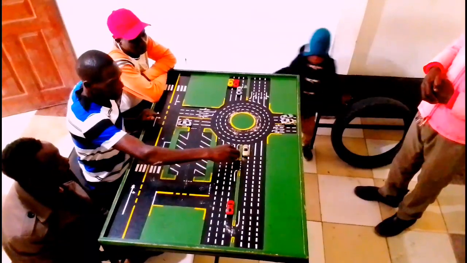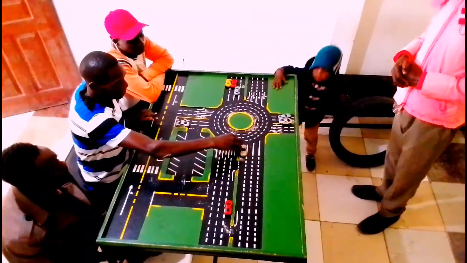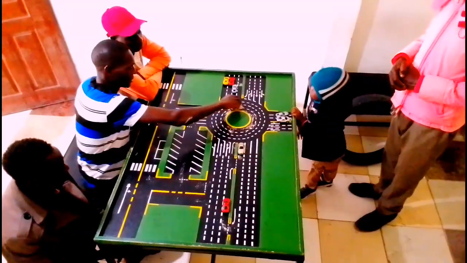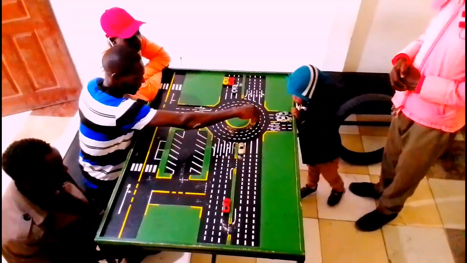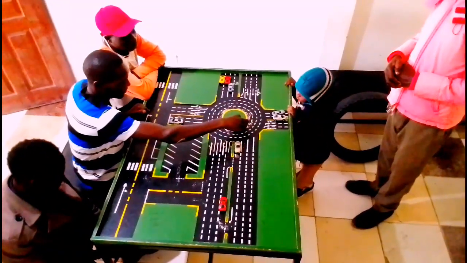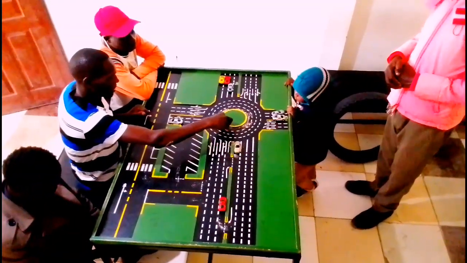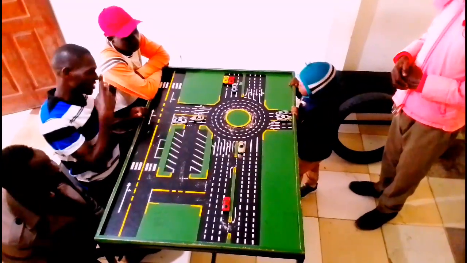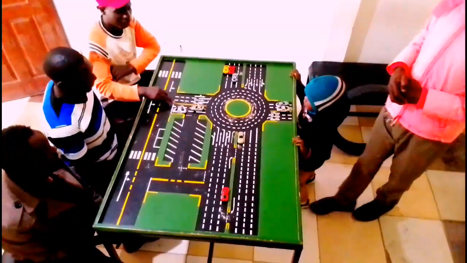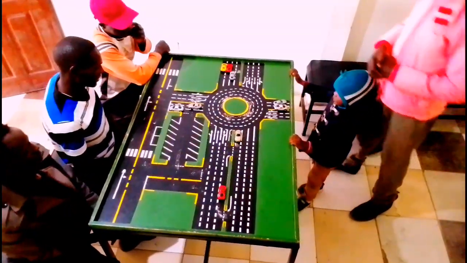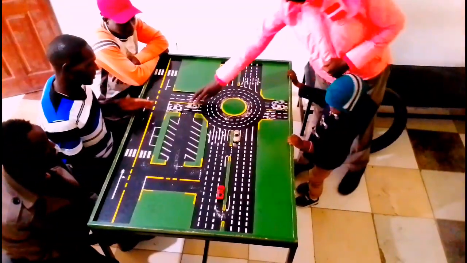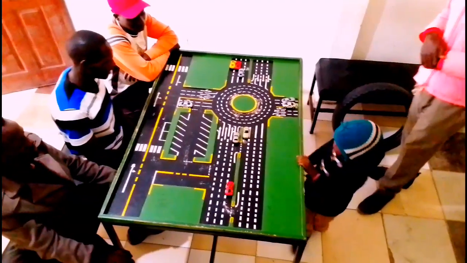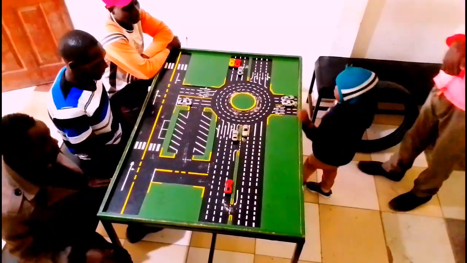Let's try. Come and then go. The roundabout. Come and then you take. Come and you go ahead. What is 3? No, you've gone wrong again. What is 3? Count your lanes. Make sure. Who can try it again?